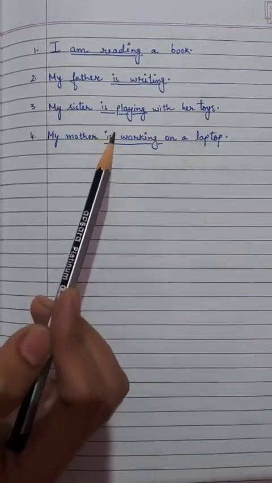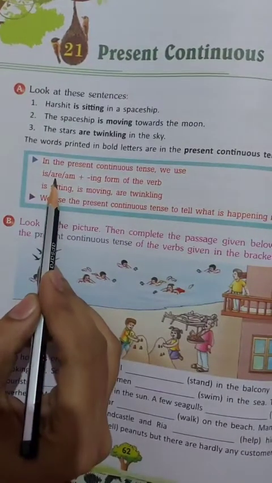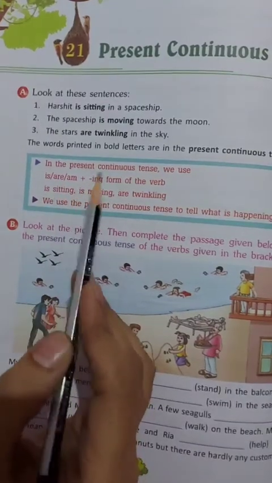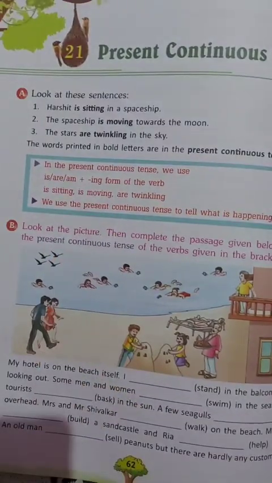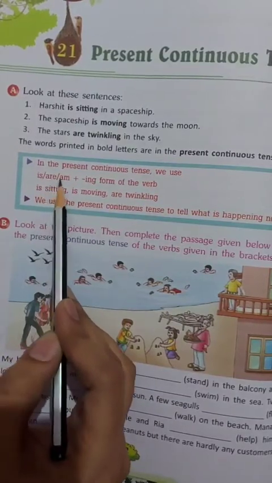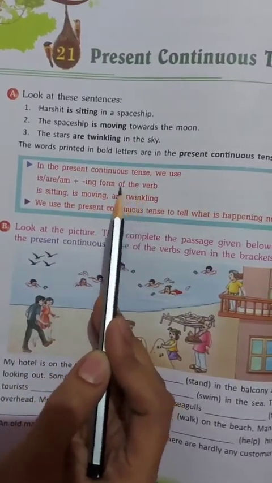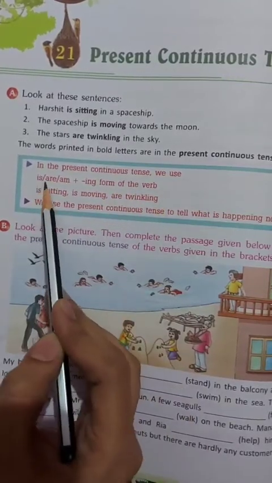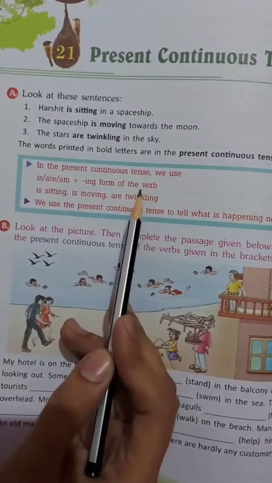Okay, and they have a particular form. That is, is, are, or am, depending on the person, with the ing form of the verb. So children, what do we use in the present continuous tense? We use is, are or am with the ing form of the verb.